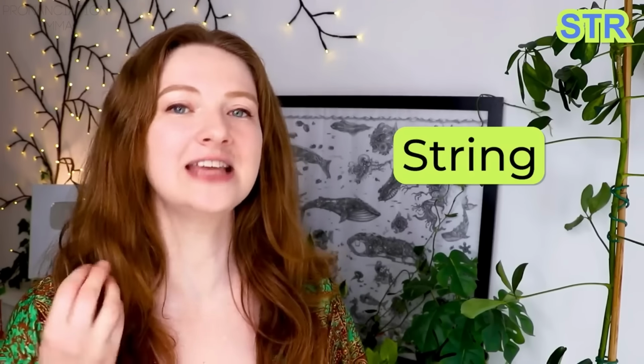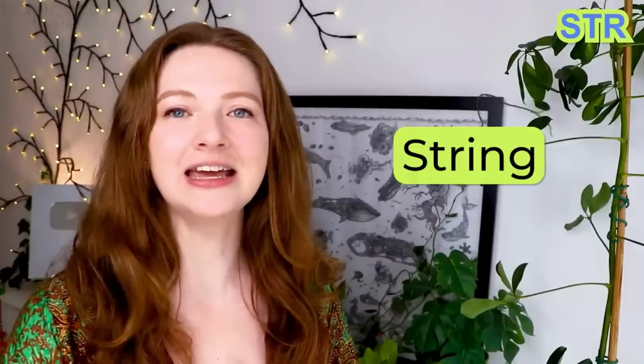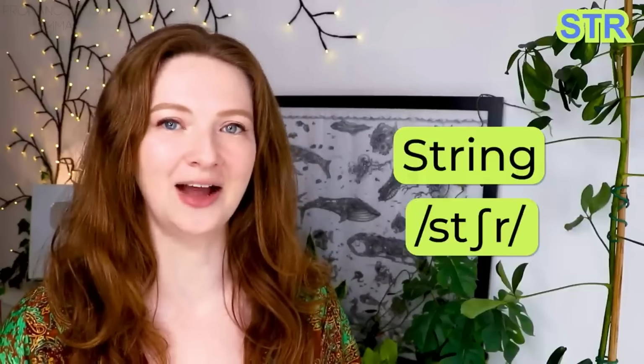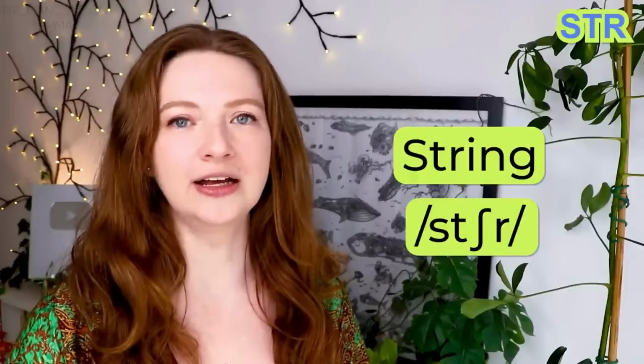Finally, let's look at the combination of str at the start of words. This is pronounced in a similar way to what we did with T and R. So string becomes string. The S stays the same, but the T and R change to the ch sound. Now let's practice this in some words. The first one, strange.